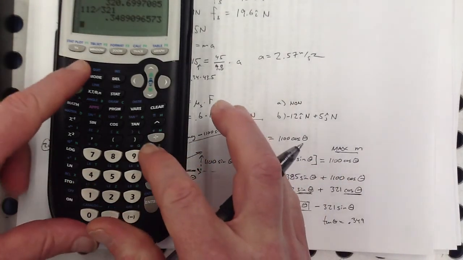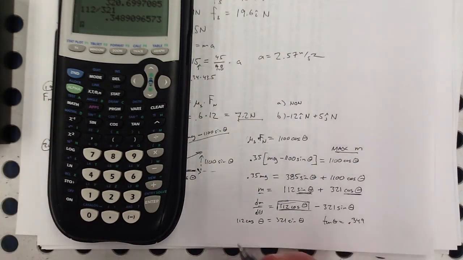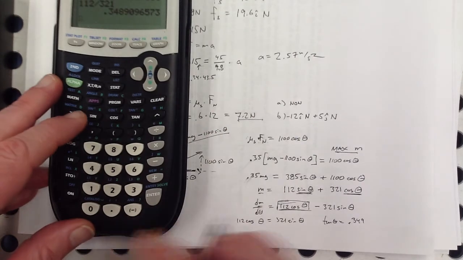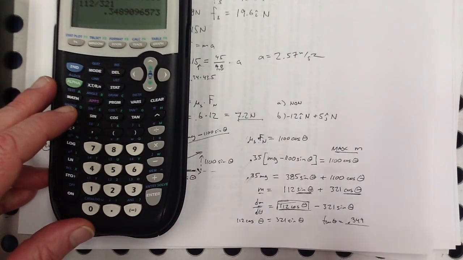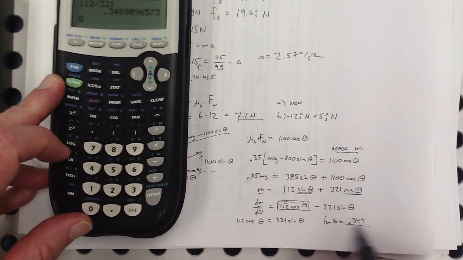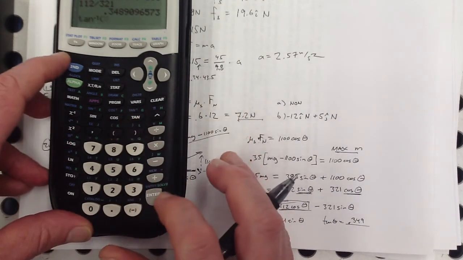That's 0.349, so the tangent inverse. If I'm in degree mode, I guess we can do that. Okay, that's fine. Whatever mode you're in, if the angle is tangent inverse of that, then you're okay.